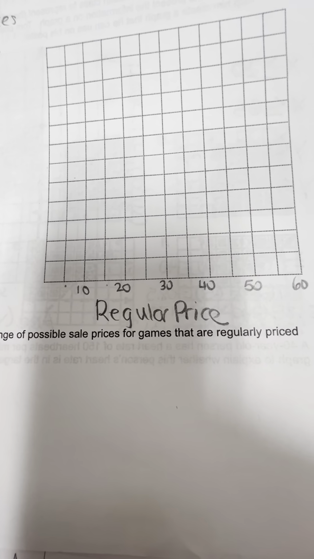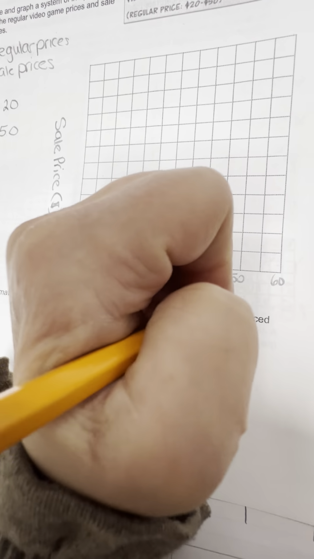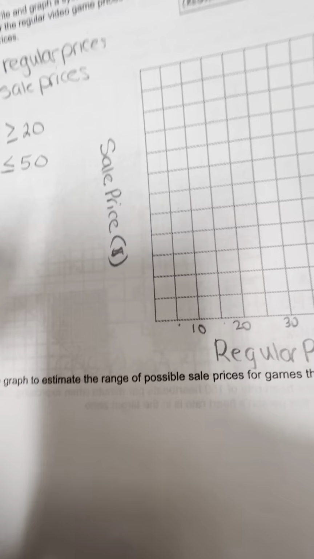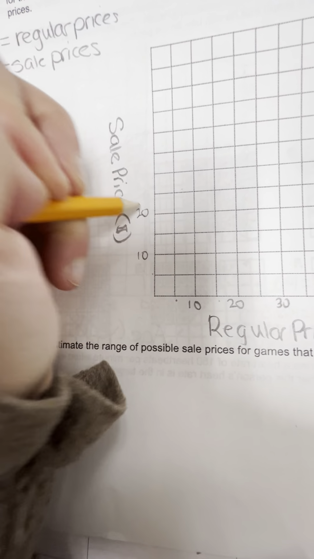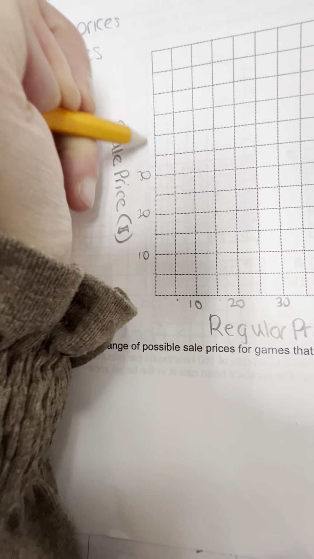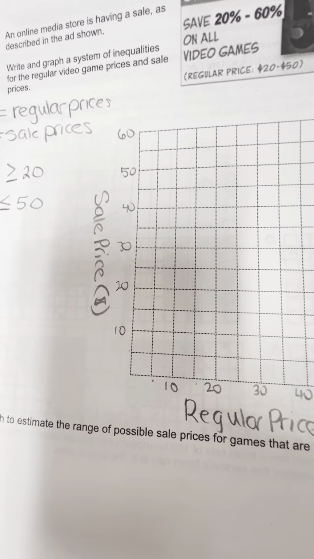Now we're also going to do the same thing on the y-axis. This is going to be our sale prices. So this is the sale price in dollars. I should put that there too. All right, and then we're going to do the same thing. So we're going to go 5, 10, 15, 20, 25, 30, 40, 50, and 60.